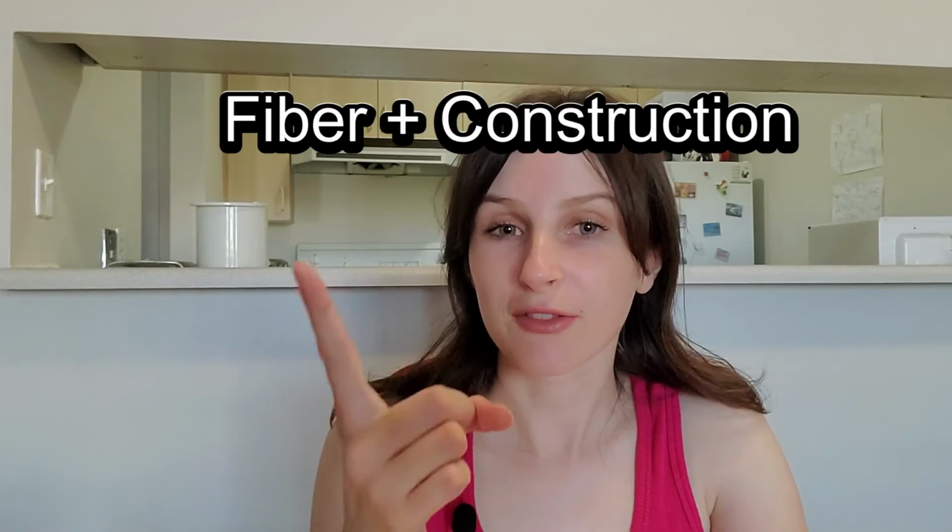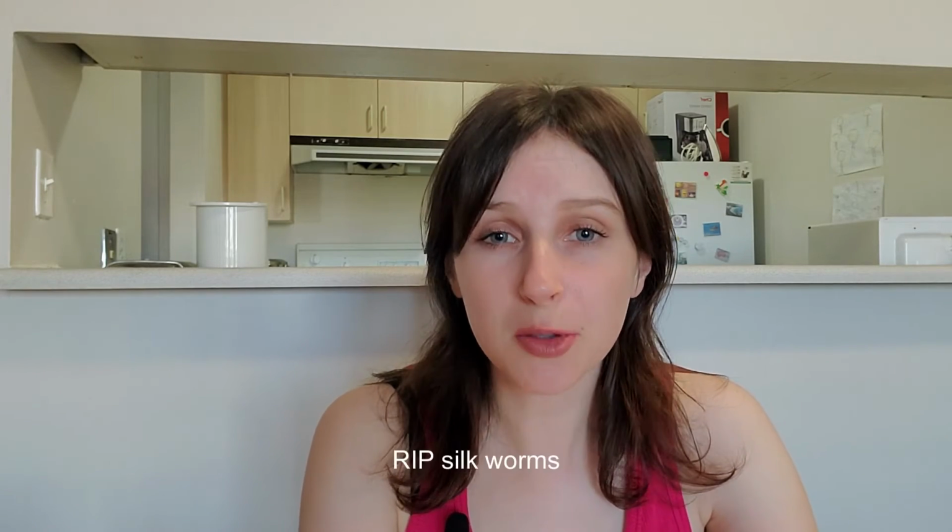I was at a fabric store in Paris recently, Marché Saint-Pierre, so I will include some photos and videos of that as well. Alright, point number one. Fabric has two parts: the fiber and the construction. This is why silk is not a fabric. Silk is a fiber. It comes from silkworms.